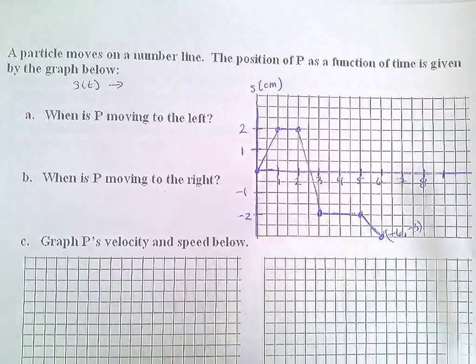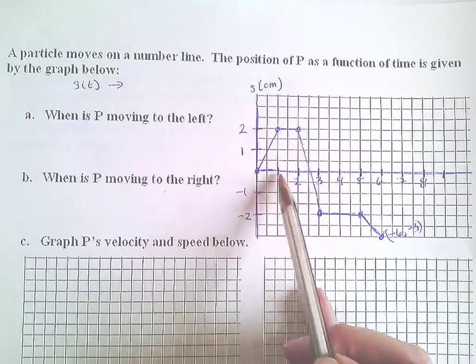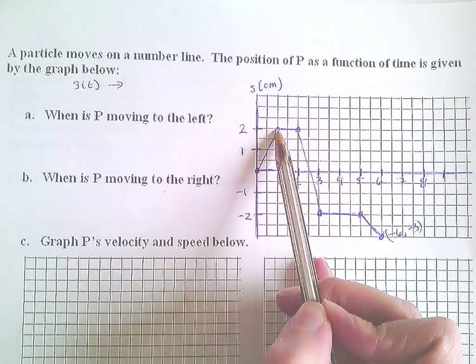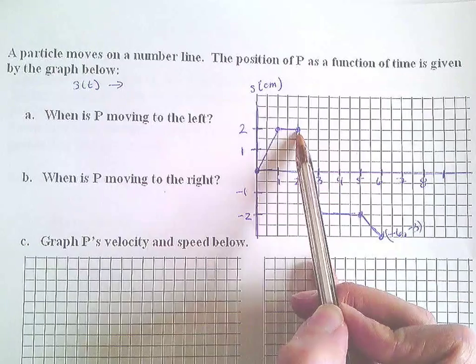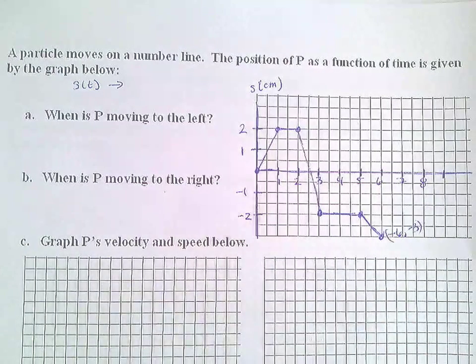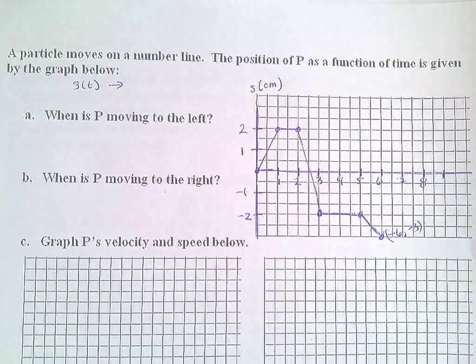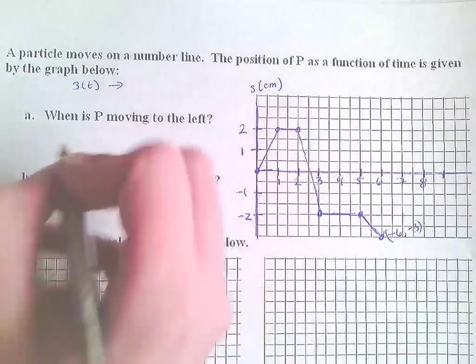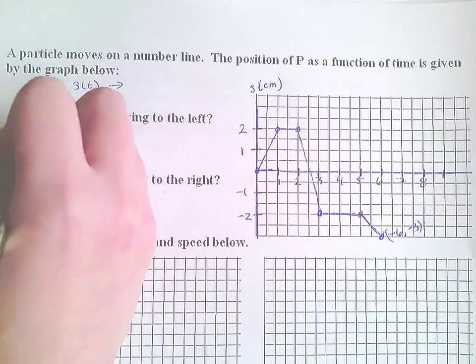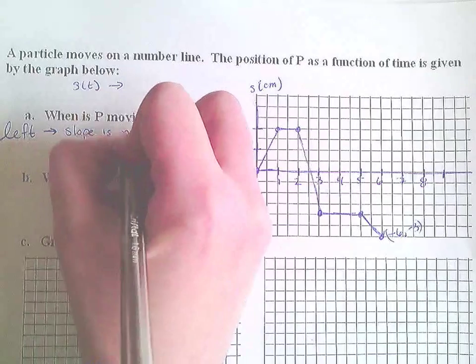Okay, it's given by, at t seconds, it's at 0 centimeters. At 1 second, it goes to 2 centimeters. At 2 seconds, it's at 2 centimeters, and so on and so forth. So the question is when is p moving to the left? So p is moving to the left when the slope is negative.